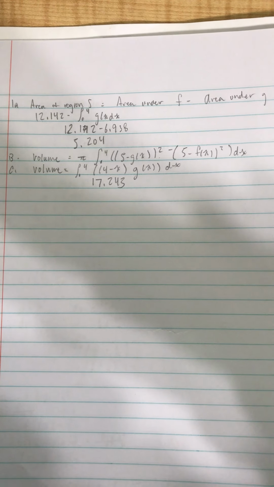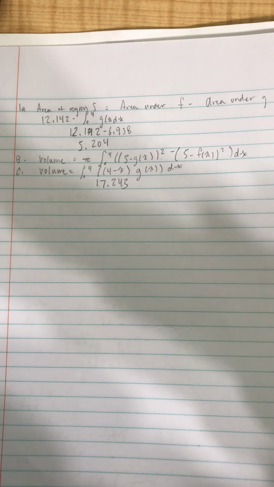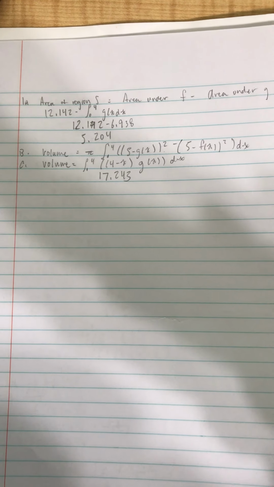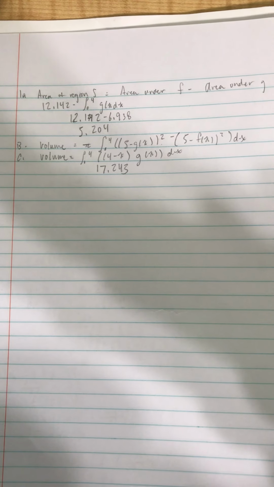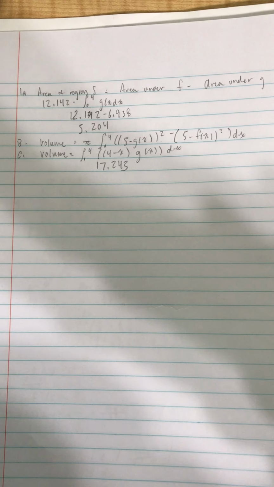If you plug that into a calculator, then you get 12.142 subtracted by the integral from 0 to 4 of g of x dx. And the integral of g of x dx is equal to 6.938. So the value of the area of S is 5.204.